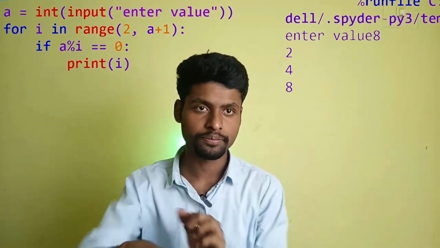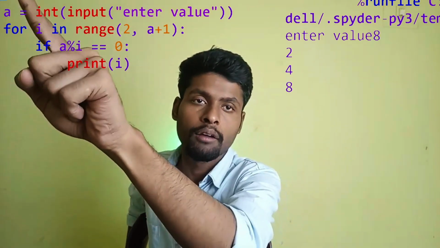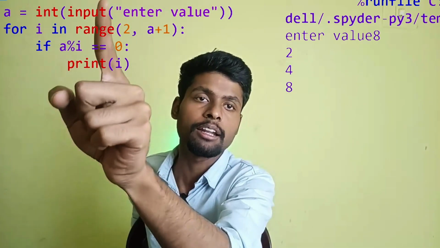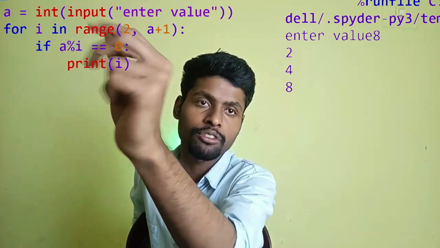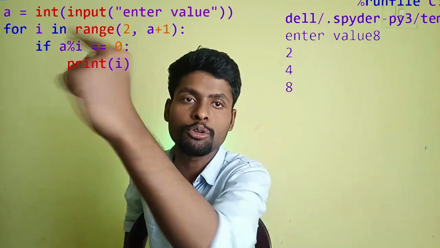Let's trace this code. We all know that our interpreter executes our program line by line. While executing the first line, first it will execute the right side. First it will execute the input function, and once the user gives a value, my input function collects the value and assigns it to my a variable.